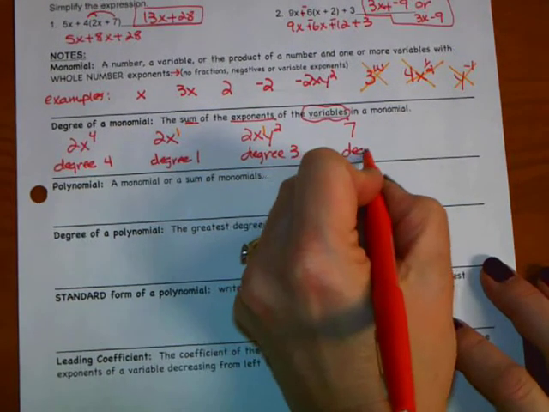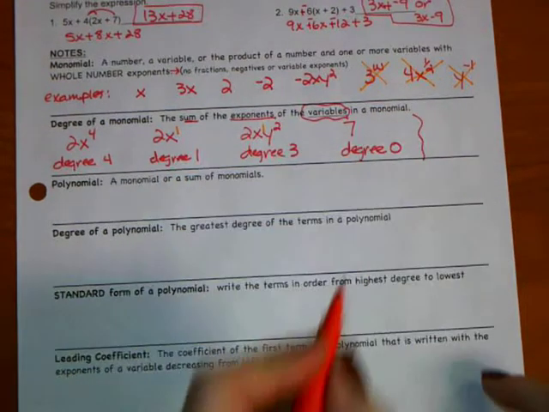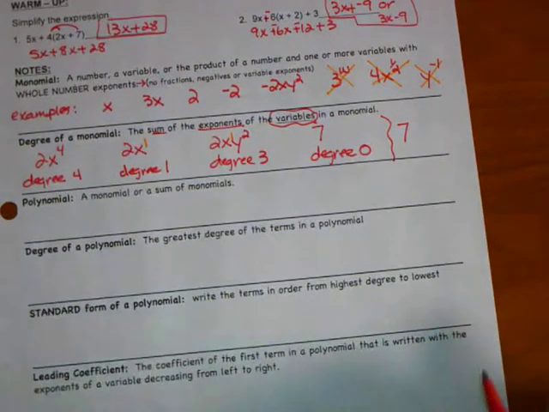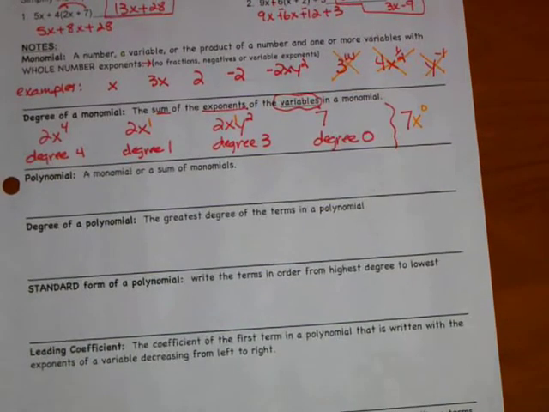Now let me show you a sideline as to why that is the case. Now I'm just going to draw like a little squiggly here. You don't have to write this. If I have this, 7x to the 0. Does anybody remember what anything raised to the 0 power, what's that value? 1. Anything raised to the 0 power is 1. So really this is just 1. 7 times 1 is 7. So that's why it's a degree of 0 here. Okay?